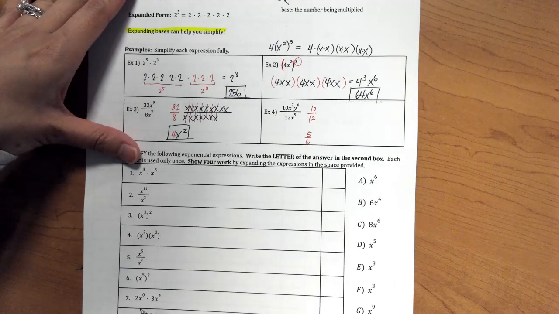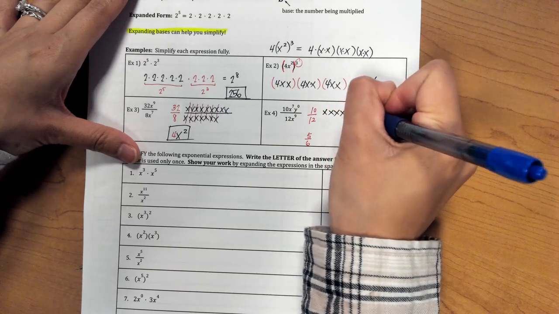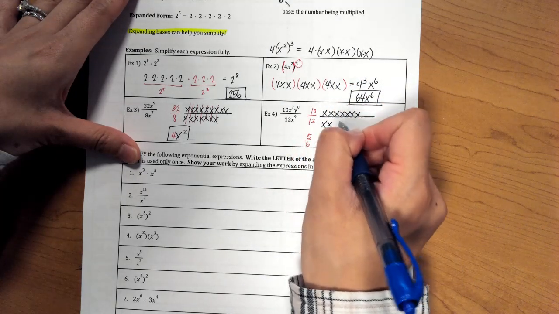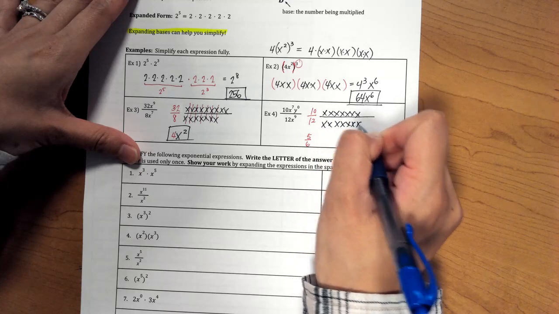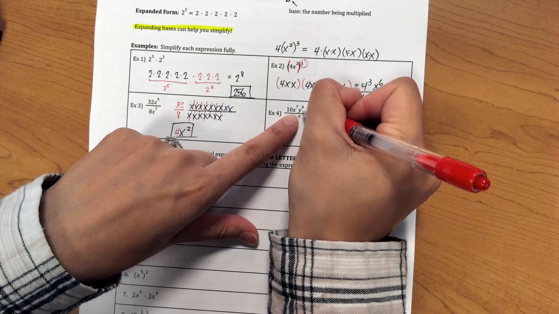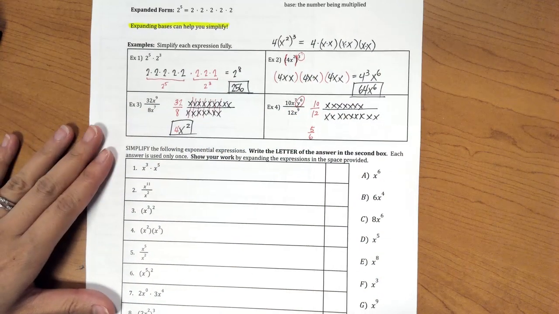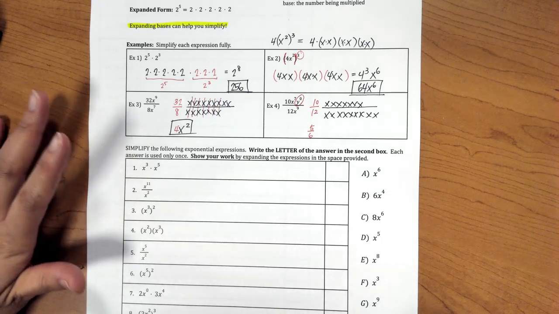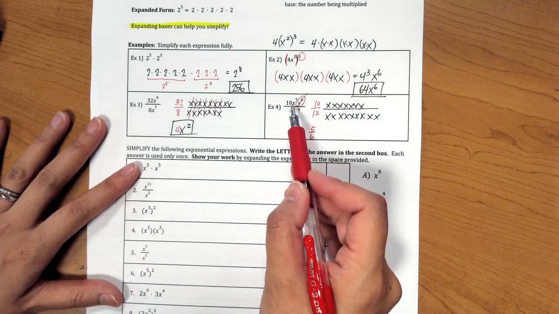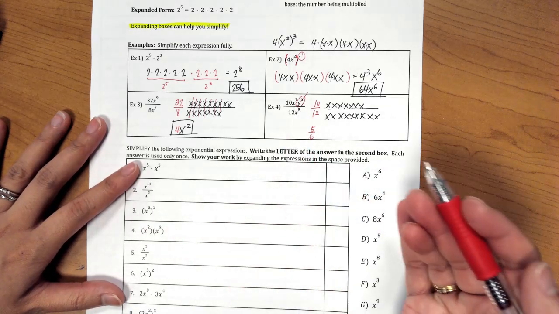Then we have 7 x's on top. This one's different because the 9 x's are on the bottom. Now this y looks like a single y, but if you look at that exponent, that's a trick. That 0 means that there are 0 y's, so it's all gone. Not the x and not the 10, but that y, which is a base right next to the 0, is gone.